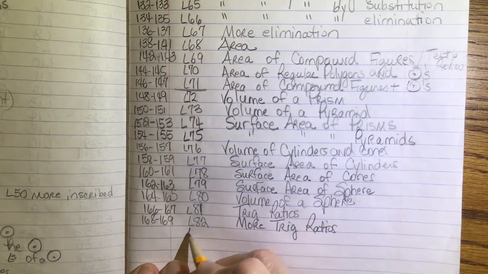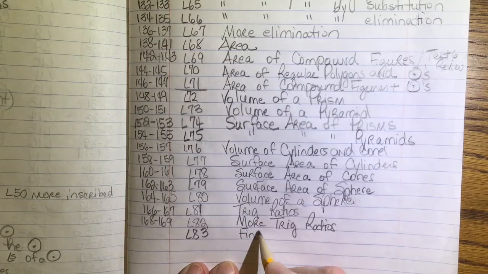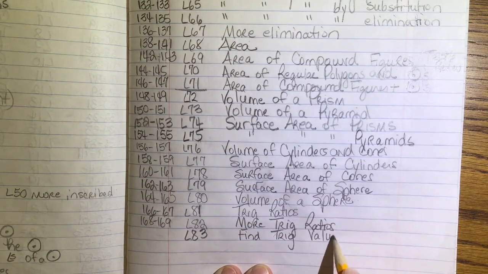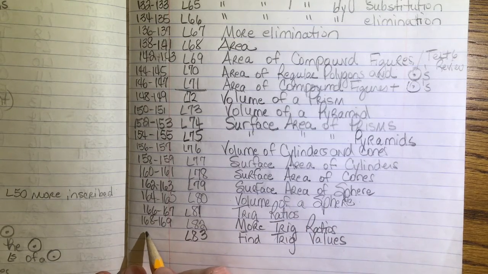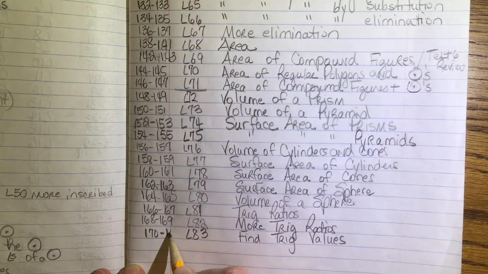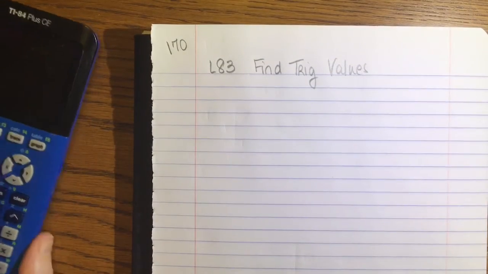This is lesson 83. Find trig values. It's going to kind of tie together what we've already done to make for a little bit different lesson. And that'll be 170, and probably just going to be 170, but I'll mark it 170 and 171. Okay, let's go back and review just a little bit.